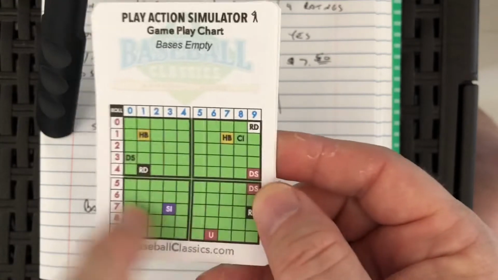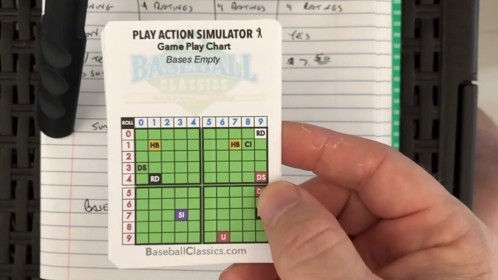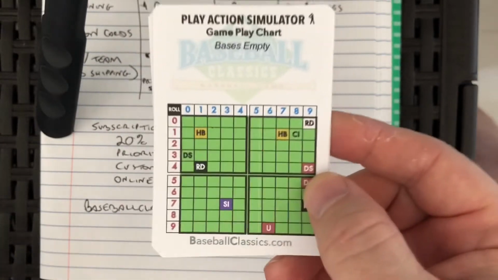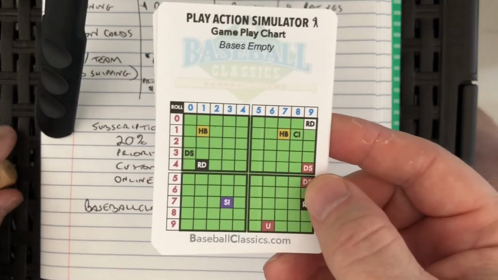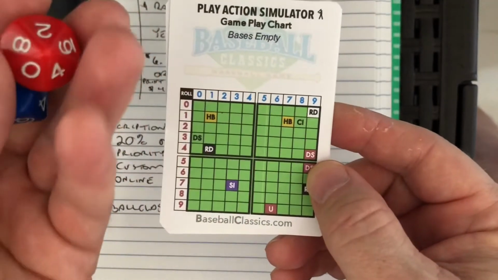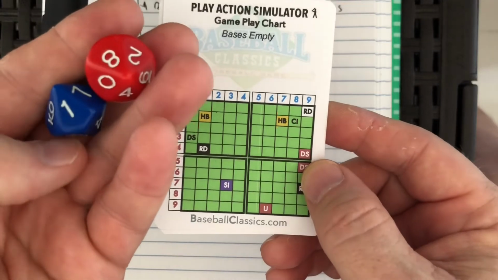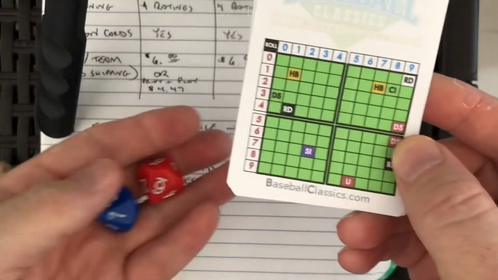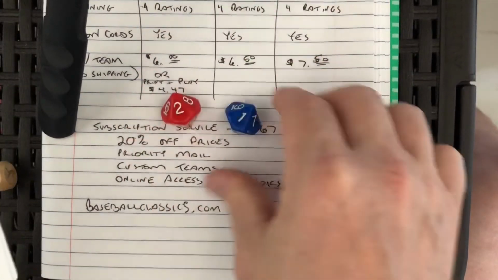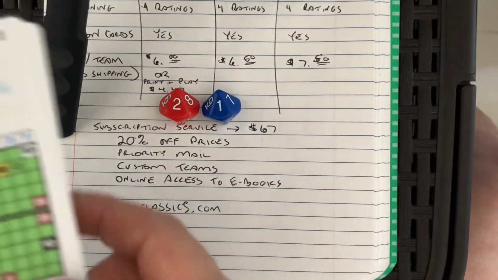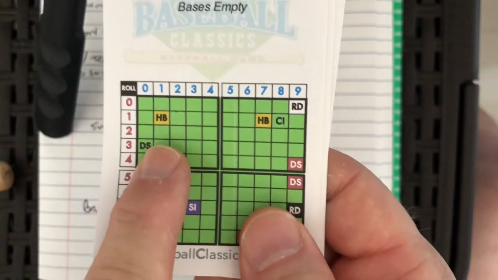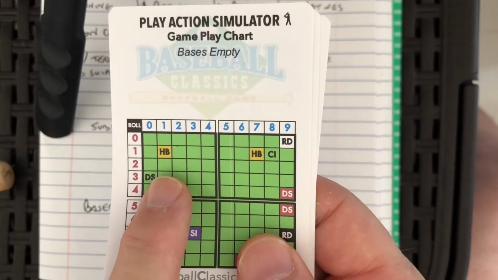This is the Bases Empty play action simulator. It is your initial roll on every at-bat. So what you would do is to roll their red and blue D10s, and you'd get an outcome. So for instance, if this was my play action simulator roll, I'd get a red 2 and a blue 1, and it would be here, and that would be a green result. A green result is nothing with the bases empty.